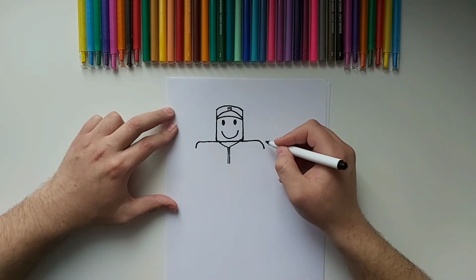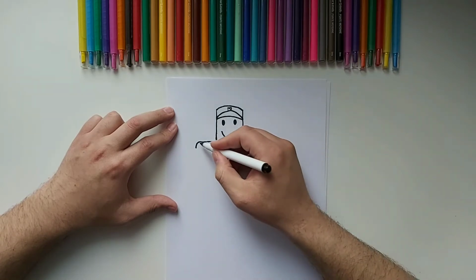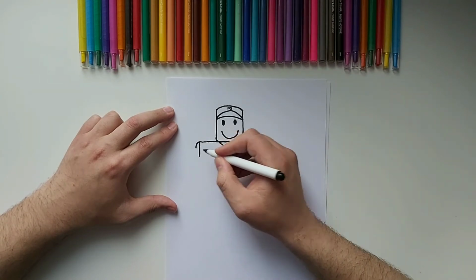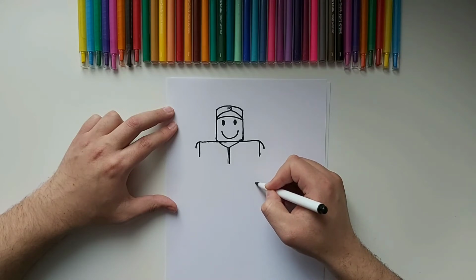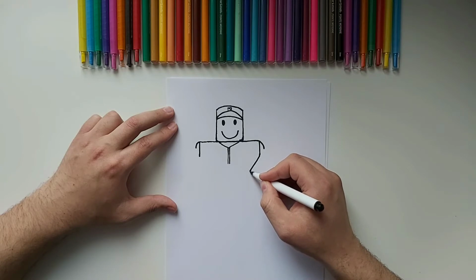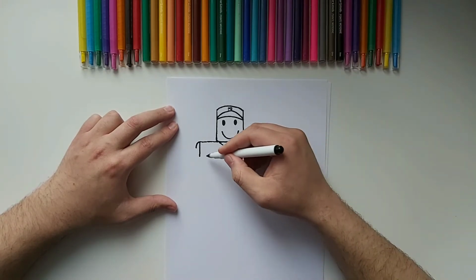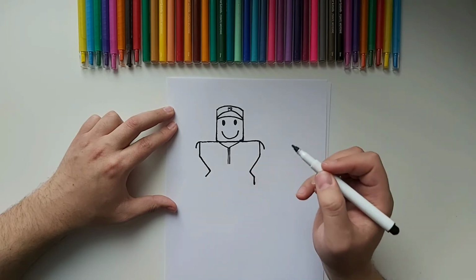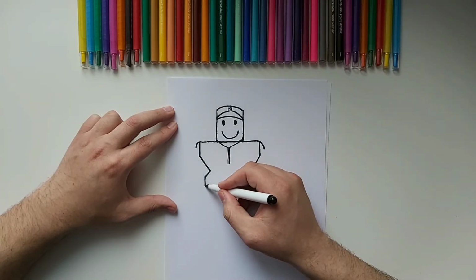Now we need to draw a line here and a line here. Then curve, or if you want, a straight line at an angle down and back a bit and then straight. So down, back a bit and straight. Same on the other side. Down, back a bit and straight. Now connect these two by a straight line.